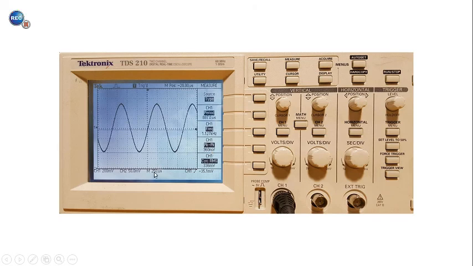The seconds per division setting is 250 microseconds. If we count the number of divisions from one peak of the waveform to the next peak, this is pretty close to even, right on the line. So it's about 1, 2, 3, maybe 0.6, about 3.6 divisions. If we take 3.6 divisions and multiply by the 250 microseconds per division, we get a period of about 900 microseconds, roughly.